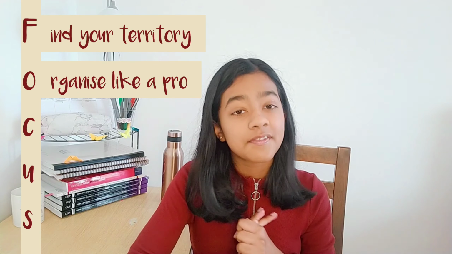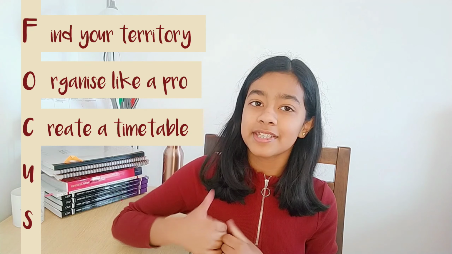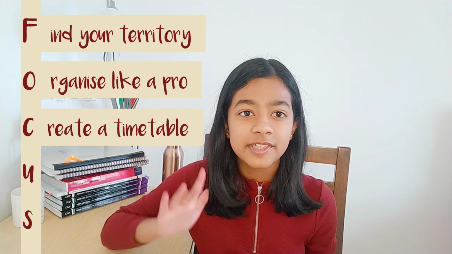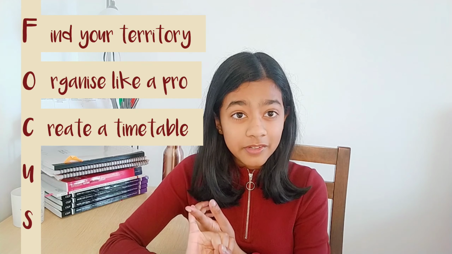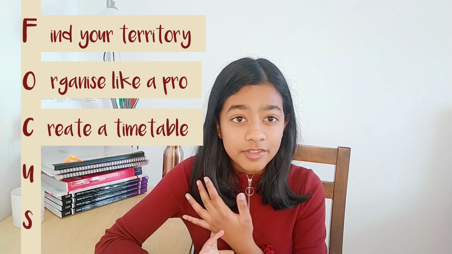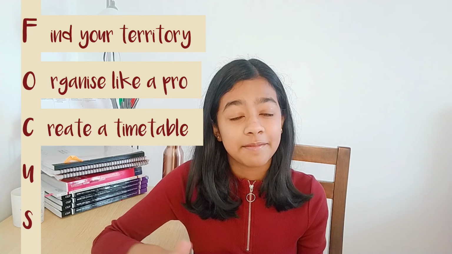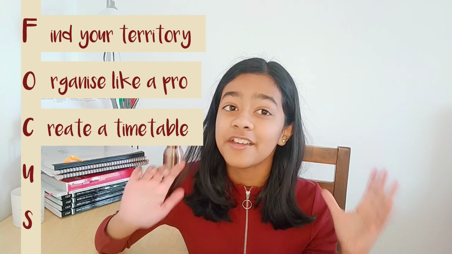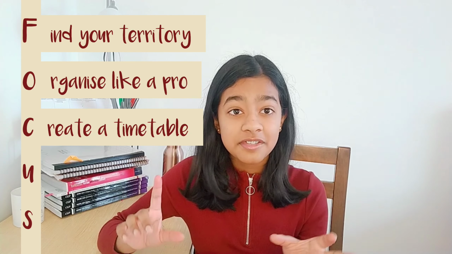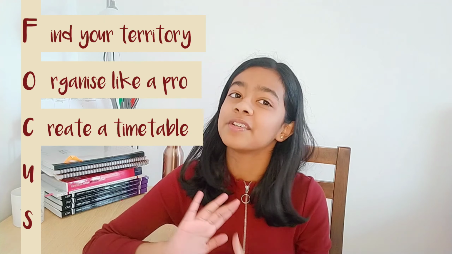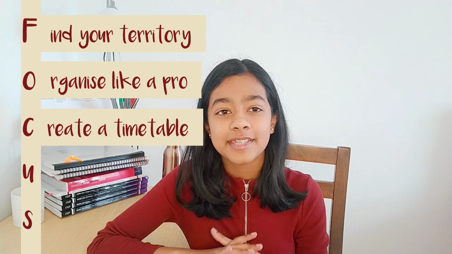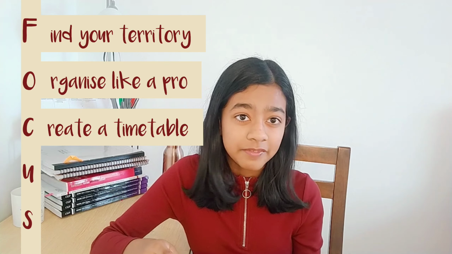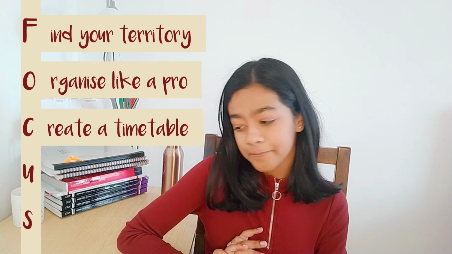C is for creating a timetable. I already mentioned that in my Organize Like a Pro, but create a timetable for your day. Make sure that you have a set morning routine and an after school routine. Make sure that you have a timetable which just helps you keep on track, and make sure that it's a minute-to-minute timetable. I know that sounds super extreme, but trust me, if you have every minute of your day planned, then that way you won't be wasting time or being distracted because you have stuff to do and you know you have to do it because you won't have time later.